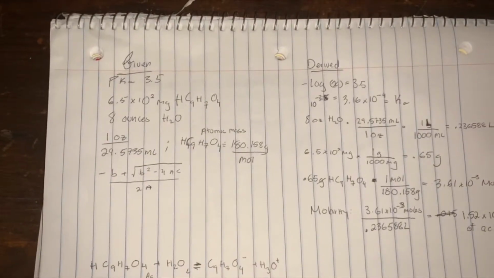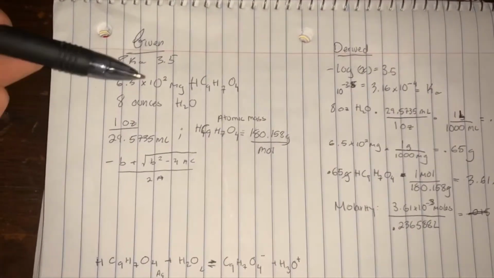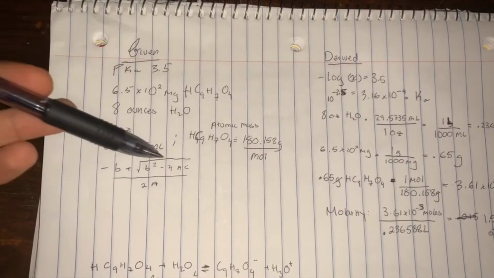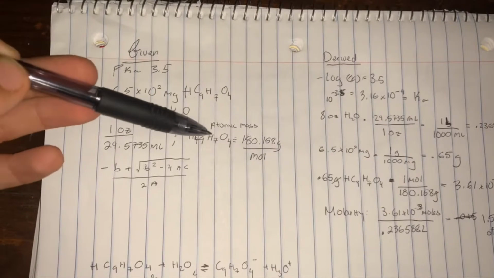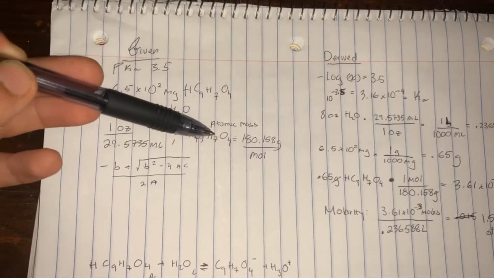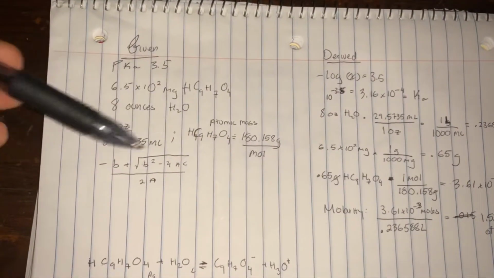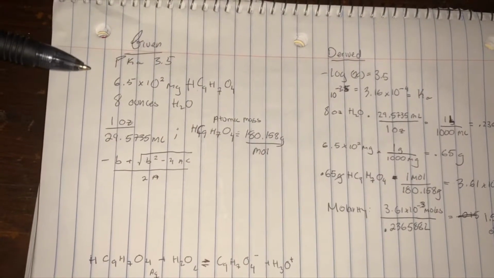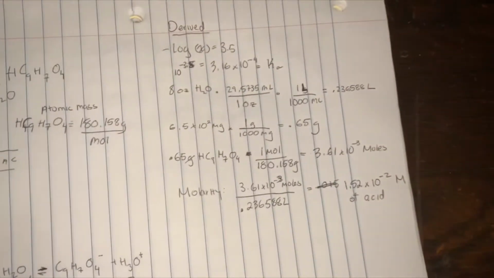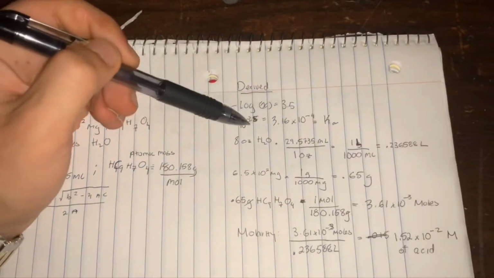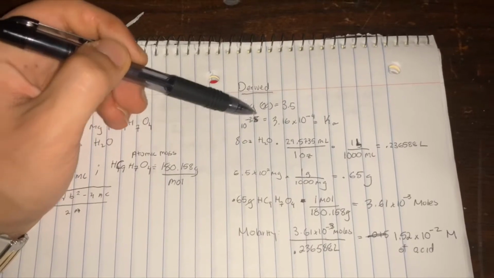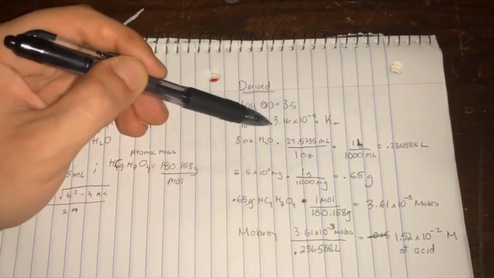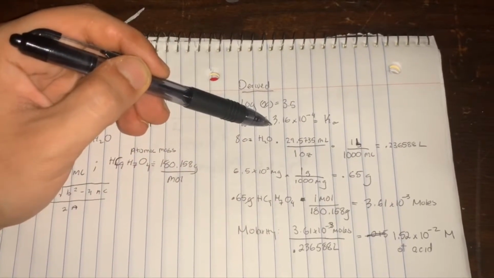A couple more important values and conversions to note. 1 fluid ounce converts to about 29.57 milliliters, and the atomic mass of salicylic acid is 180.158 grams per mole. This will be useful for converting from ounces to then eventually get to moles. As mentioned earlier, the base 10 approach in this case allows us to find the X value inside of the log, which will give us the Ka value. The Ka value turns out to be 3.16 times 10 to the negative 4.